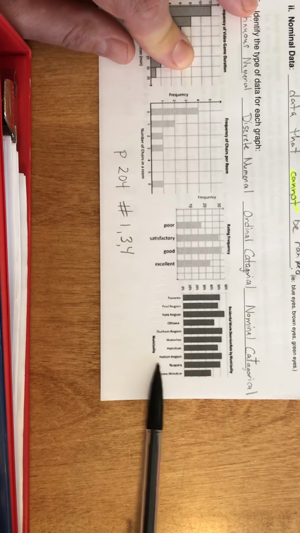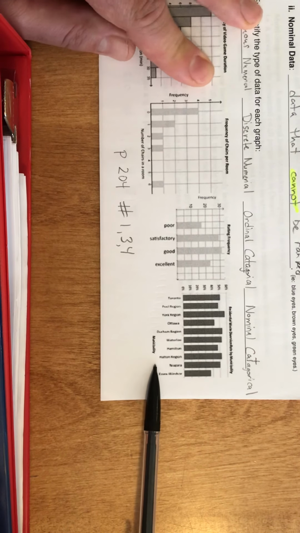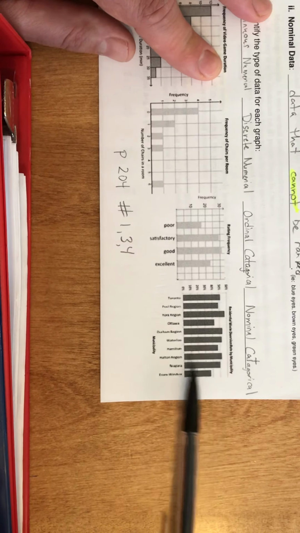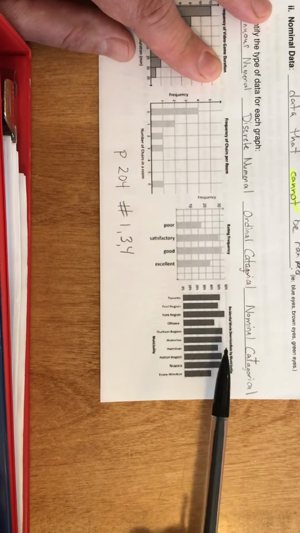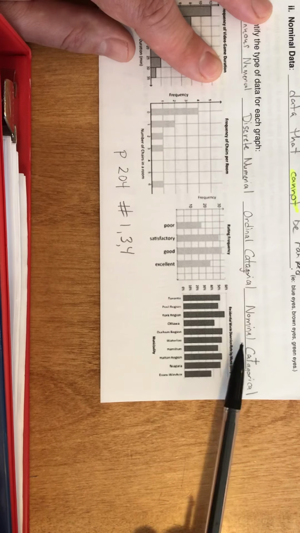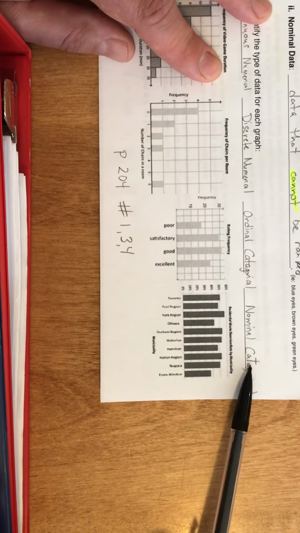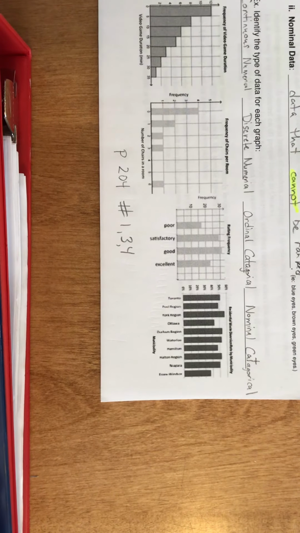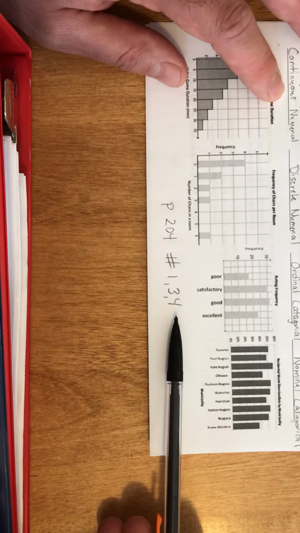And then the last one, it's down here, I don't know if you can see it, but it's municipality, where you live. So we have Peel region, York region, Ottawa region, and the population, okay? So that is categorical. Those are in categories, but it's nominal. They're not ranked. One is not better than the other per se. Okay, so a few questions here. Page 204, 1, 3, and 4 for that first section.